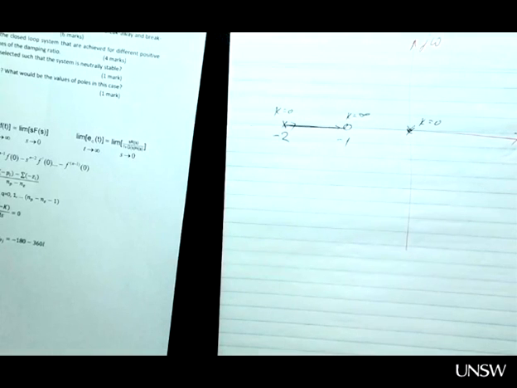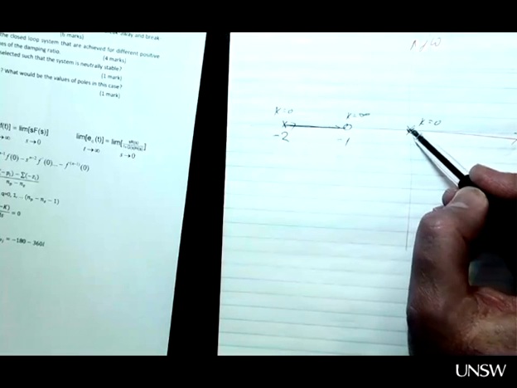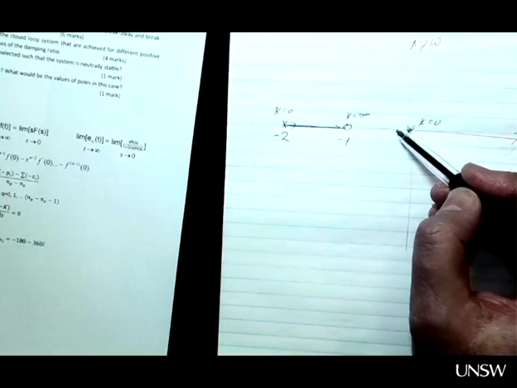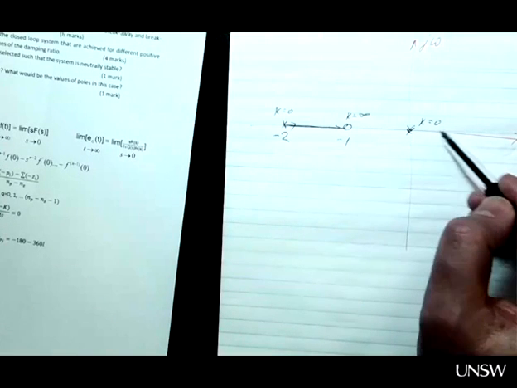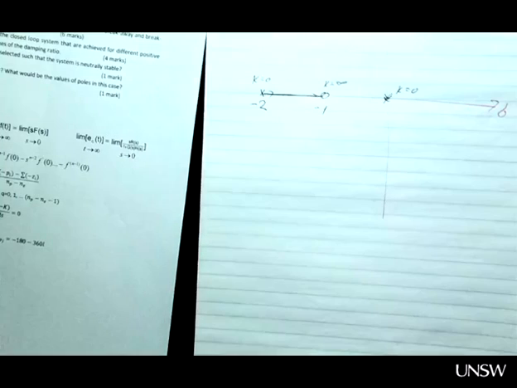But what will happen with these two? They can't move left because there is no root locus on the left. They can't move right because there is no root locus on the right. So we guess they are going to move away from the real axis. That will be confirmed in a few minutes.